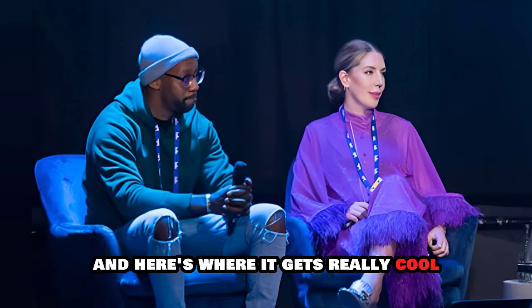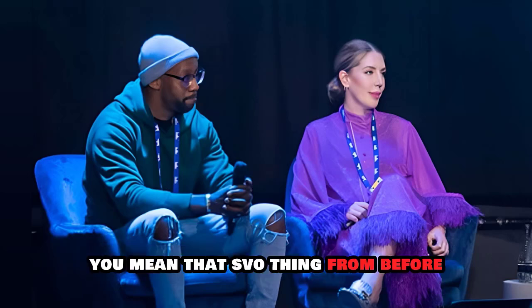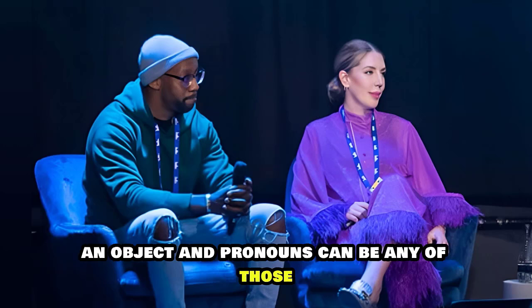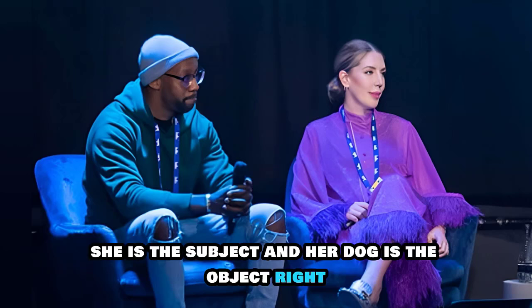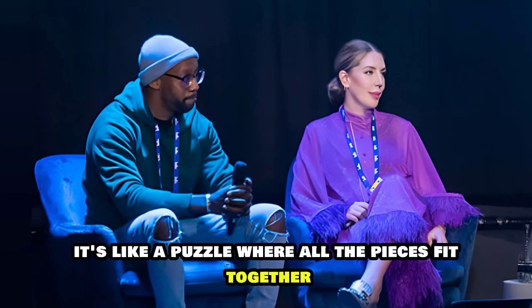Right. And here's where it gets really cool. Pronouns and sentence structure, they work together. You mean that SVO thing from before? Exactly. Sentences have that subject, verb, and object, and pronouns can be any of those. So in she loves her dog, she is the subject and her dog is the object. Right. See, it's all connected. It's like a puzzle where all the pieces fit together.